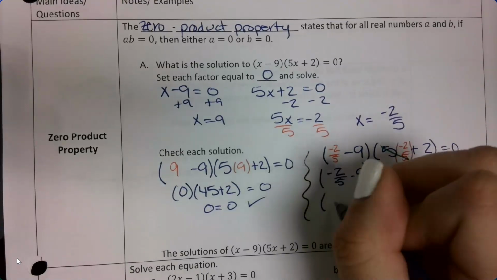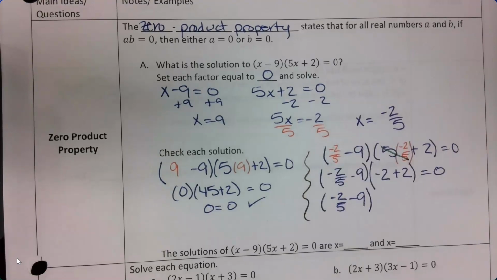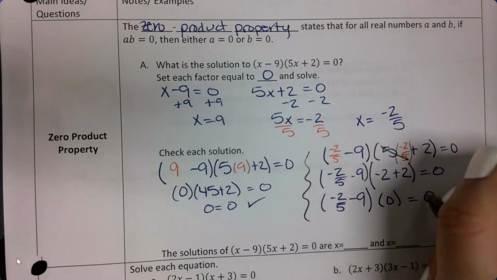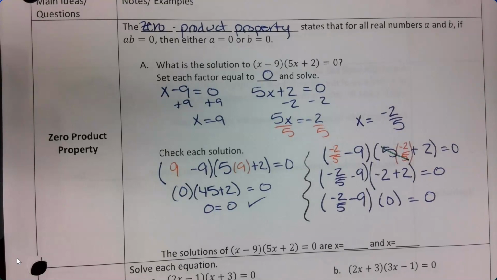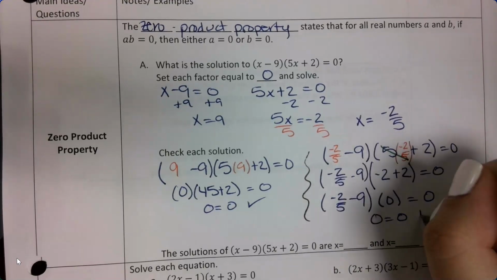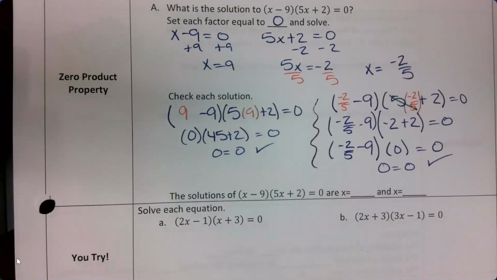Okay, I'm still going to leave the first set of parentheses alone because of the fraction. What's negative 2 plus 2? 0. Yep, so anything times 0 is 0, so this one works. So what are my two answers here?